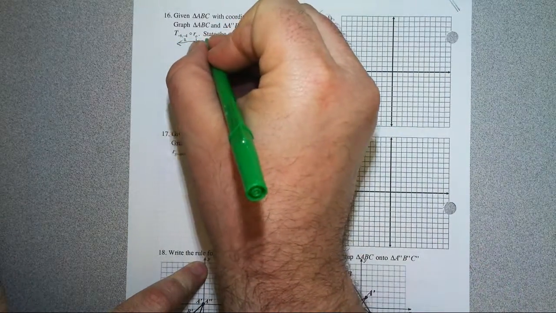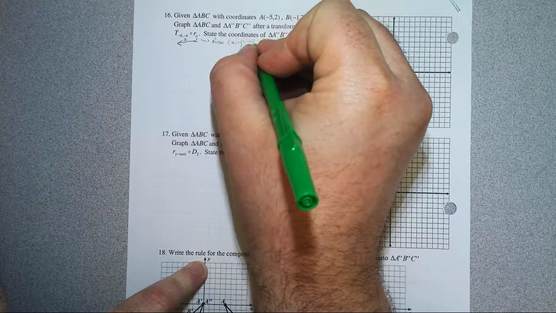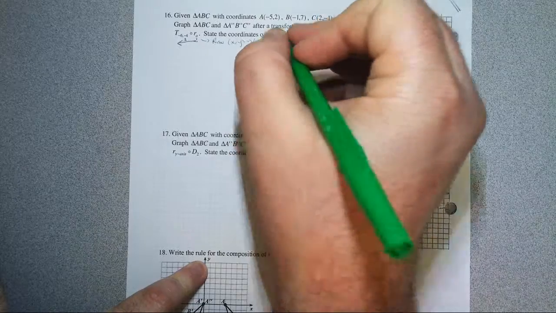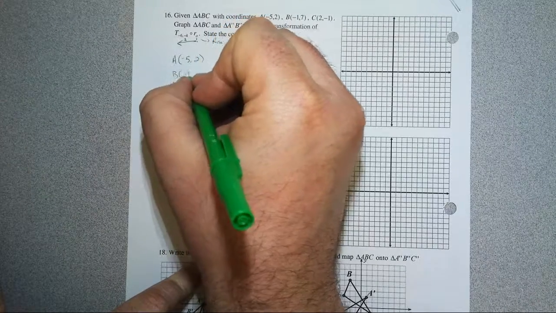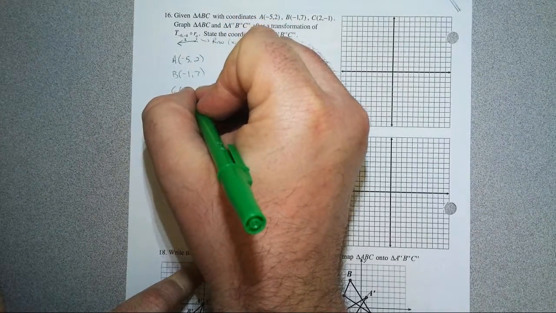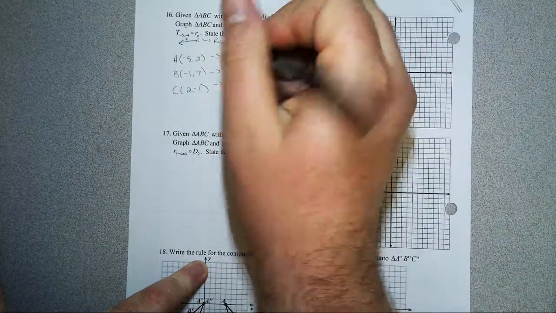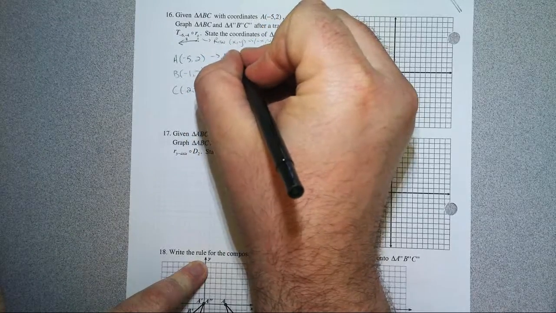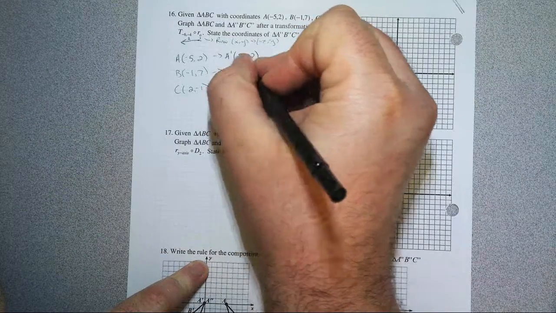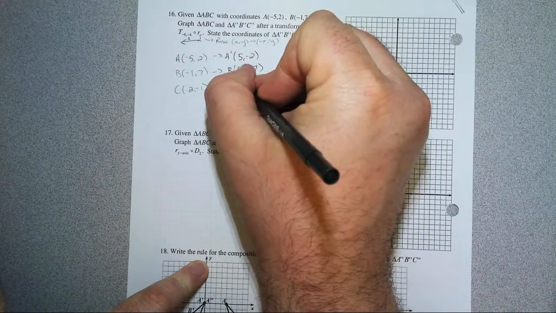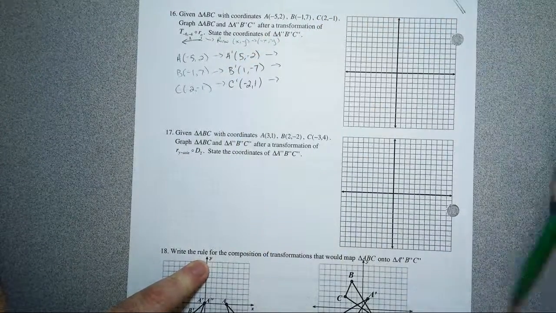If we're doing a reflection in the origin, remember, it's just like a rotation of 180 degrees. So we're just going to take our points and switch the signs: (x, y) becomes (-x, -y). Point A is (-5, 2), B is (-1, 7), and C is (2, -1). We change the signs, so A prime is (5, -2), B prime is (1, -7), and C prime is (-2, 1).